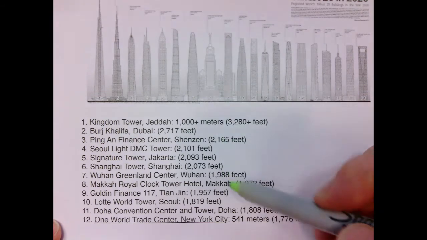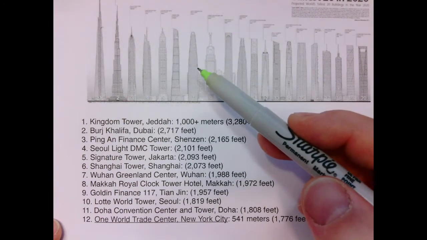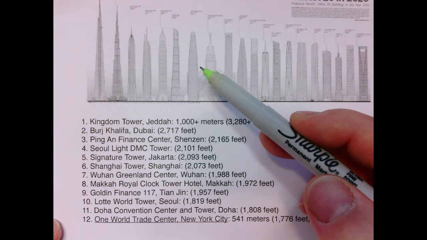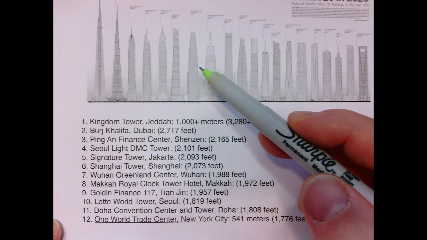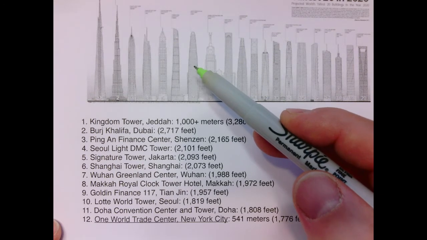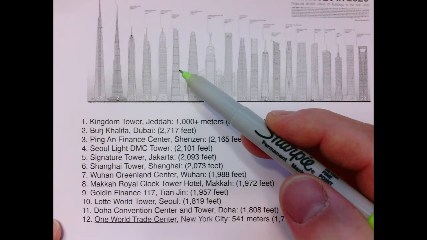And it is just a little bit taller, about 15 feet taller than the Golden Finance Building. Then we have the Wuhan Greenland Center in Wuhan, China, at 1,988 feet. So about a little over 200 feet taller than the World Trade Tower. Then we get to the Shanghai Tower in Shanghai, China, 2,073 feet, a full 300 feet taller.